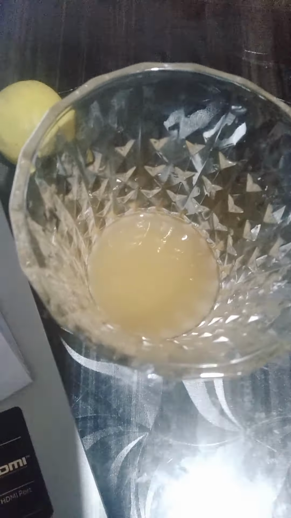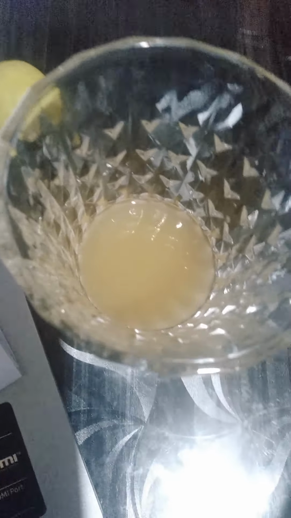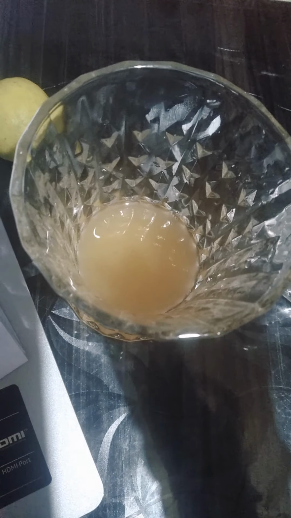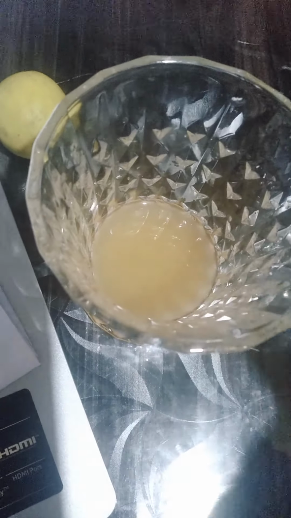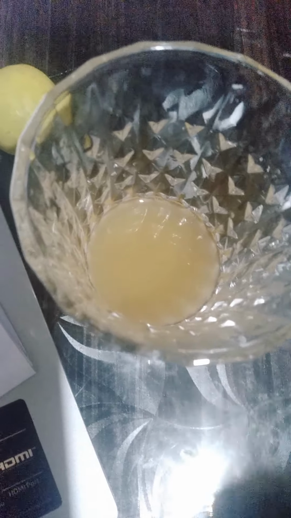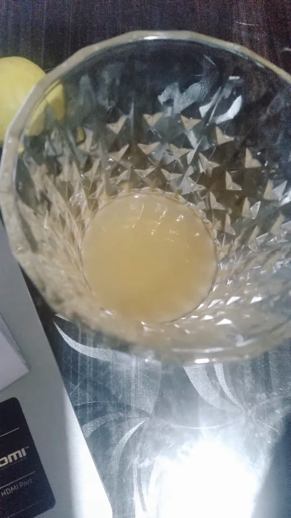Once we determine the turbidity of the juice, we can use further treatment. We can pass it for filtration so that the suspended particles get separated out and we make it a clear juice.